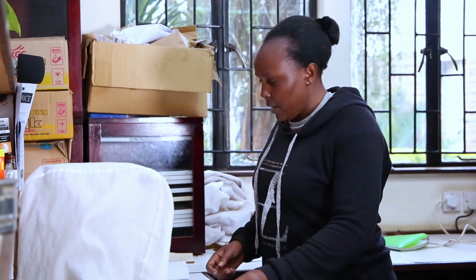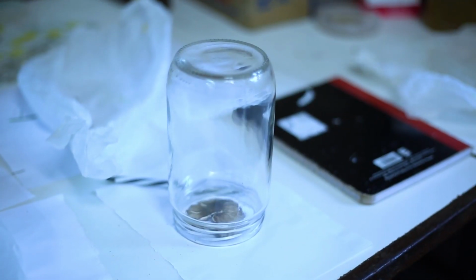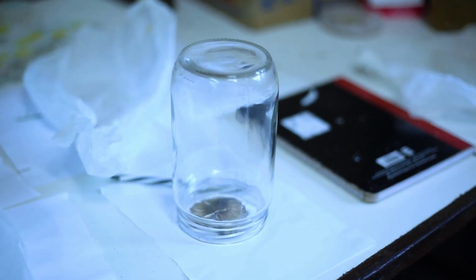Then after that, I come with a bottle. So I place it on top of the cup. And I'm going to leave this overnight. And I expect that after a night, I'm able to see a print like this.